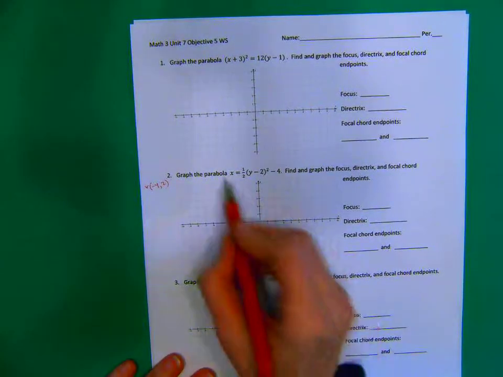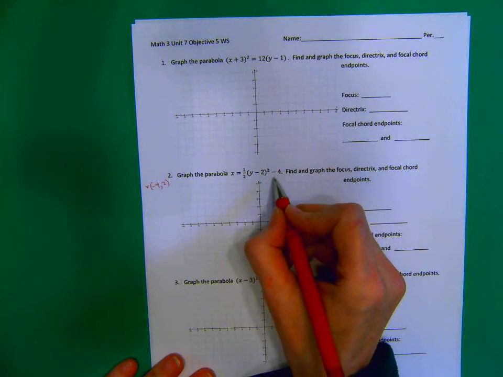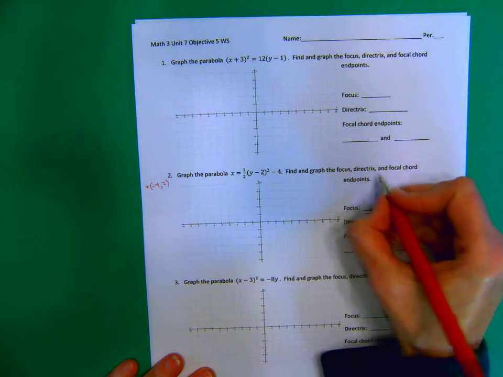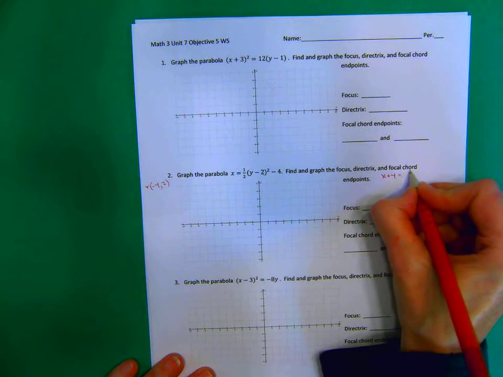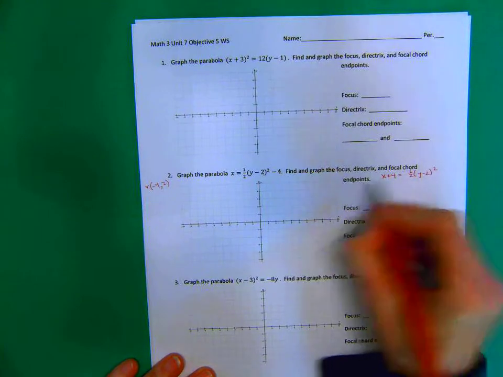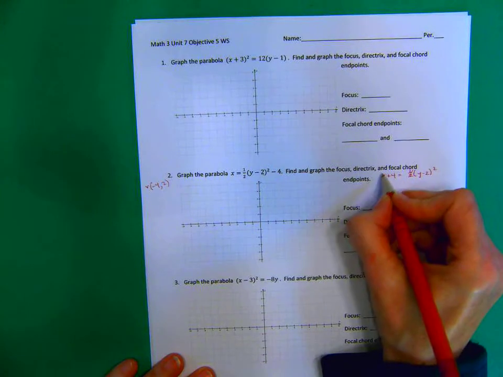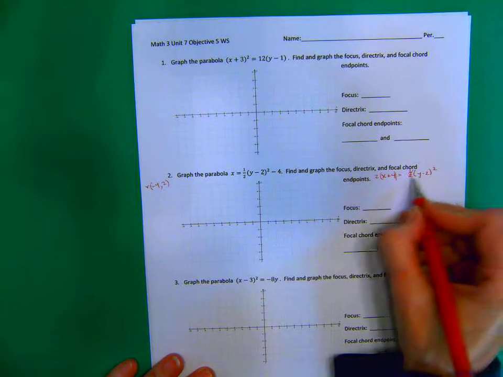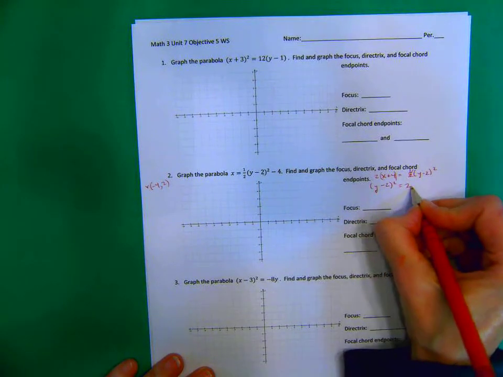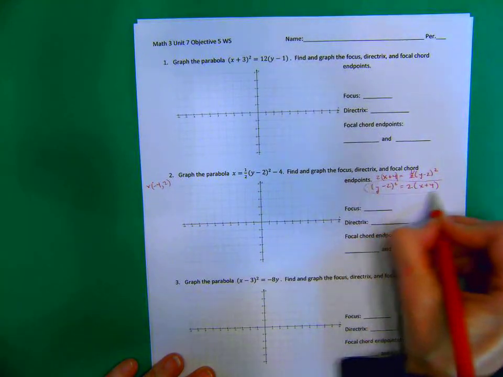Now what I'm going to do is rearrange it because I am going to live in focal width form. So that means I want to get the squared piece by itself. So the first thing I'm going to do is add the 4 over, and I'll have x plus 4 equals 1/2 y minus 2 squared, and then I'm going to multiply both sides by 2, and because I'm talking to a bunch of teachers, I'm going to do that magically like this, and then I'm going to just put the squared piece over here because that's what I'm used to, and that would be my focal width form.